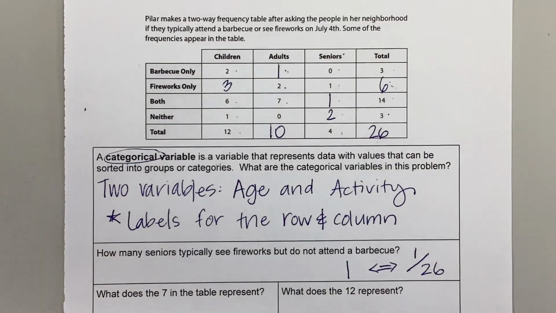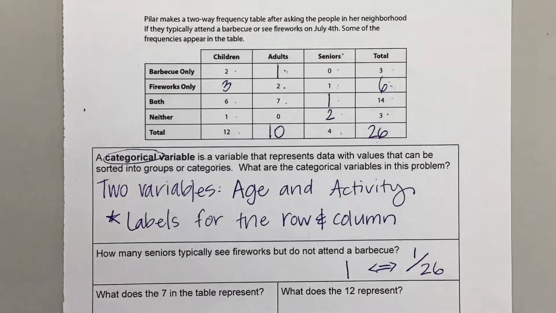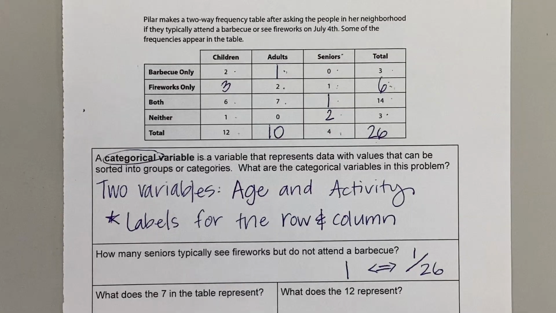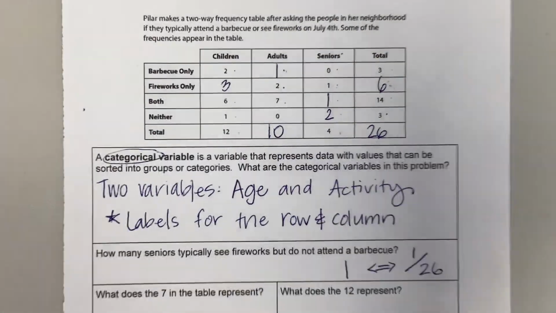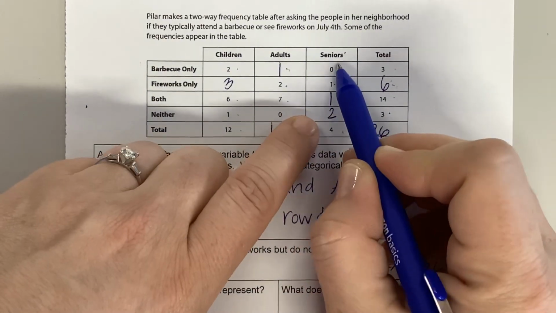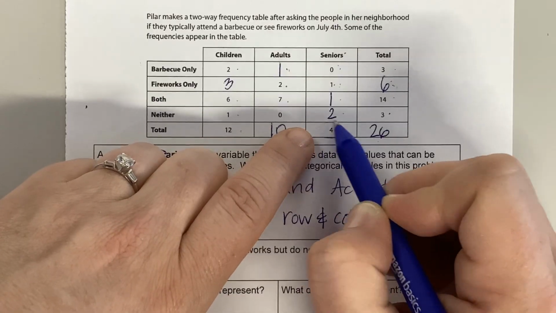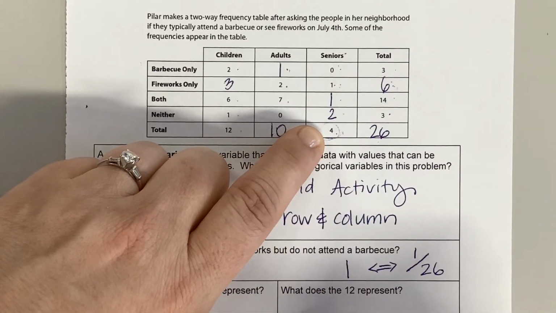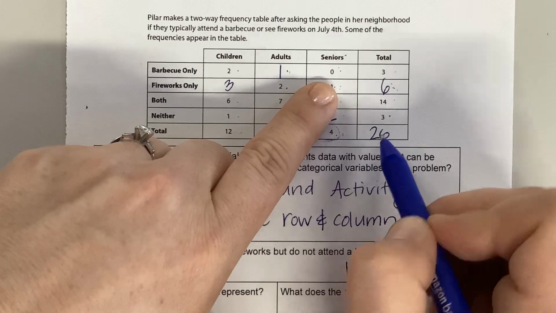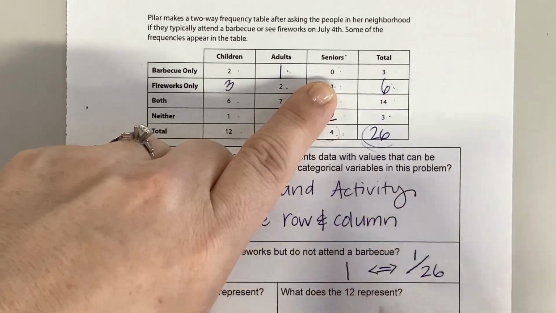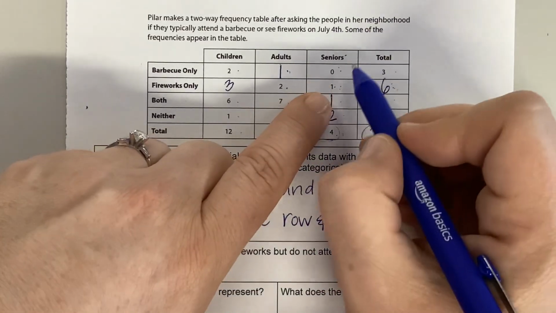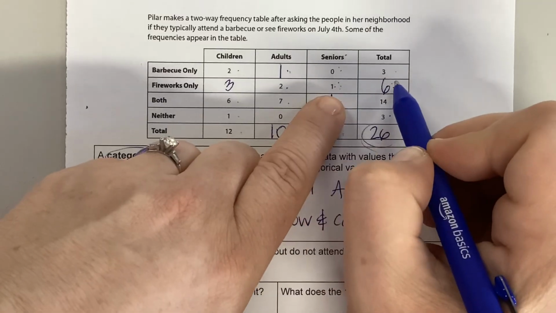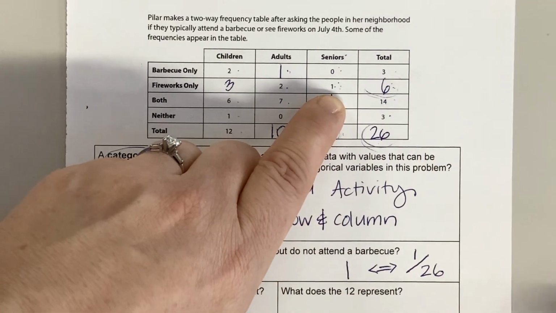Good question. Tomorrow we'll talk about ways of comparing. You can compare statistically out of just seniors. You can compare statistically out of all people surveyed. You can compare statistically out of only people who view fireworks.